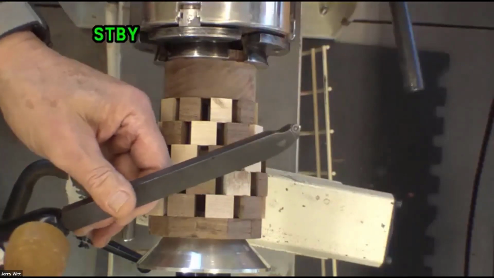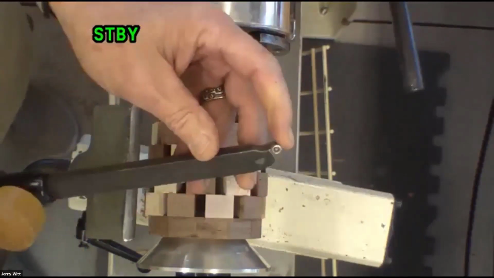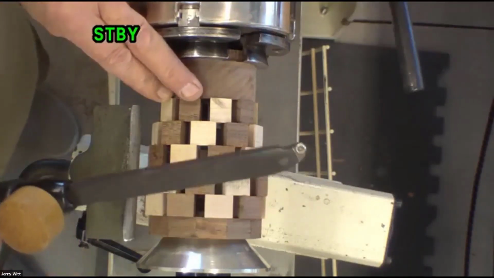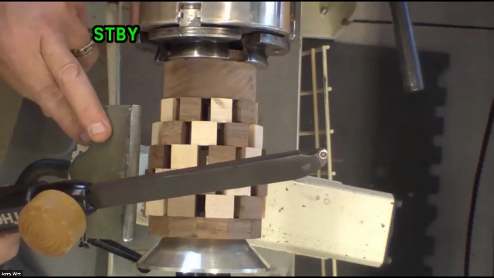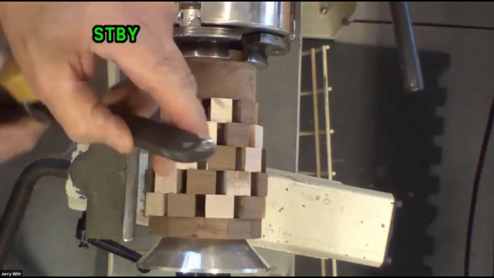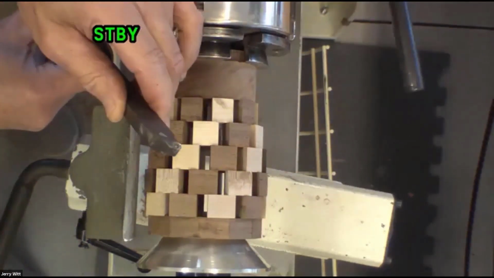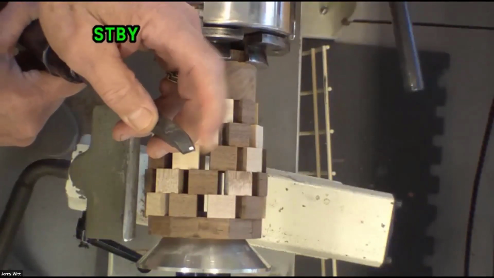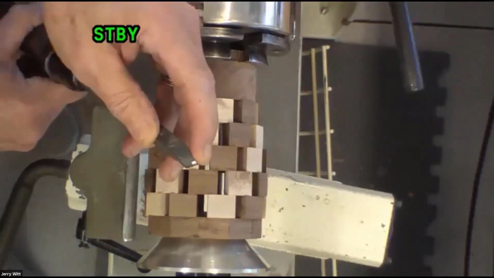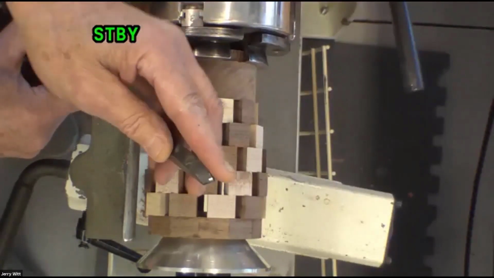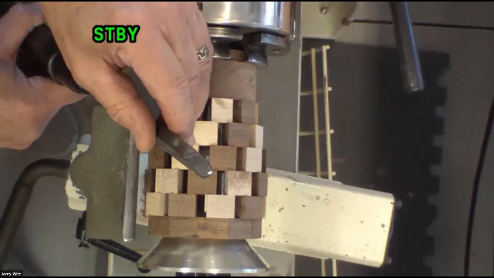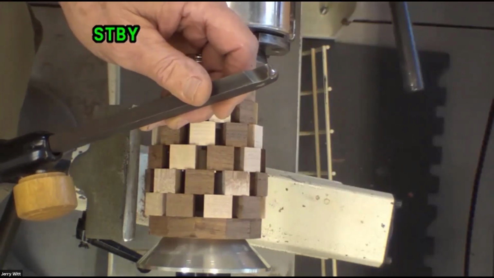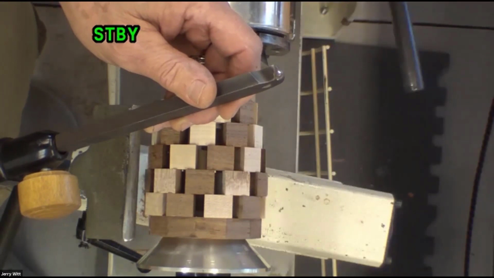You don't ride the bevel with it, and it does a nice job, particularly way inside on an open segmented piece. And it's at an angle. I don't know if you can see that, but unlike the Easy Wood tools that are straight across, these are set at an angle, and it's a much more forgiving tool.